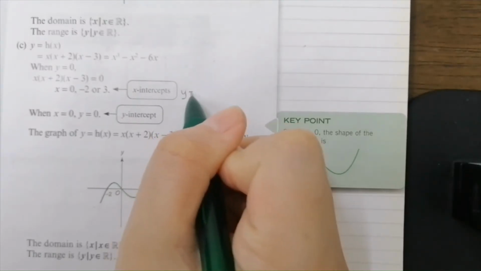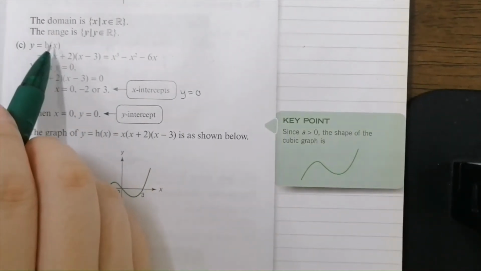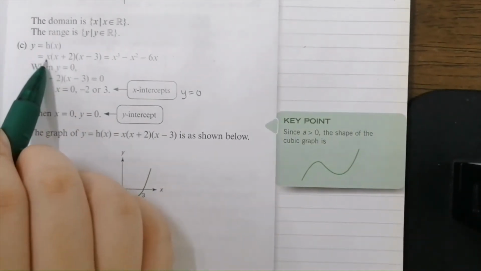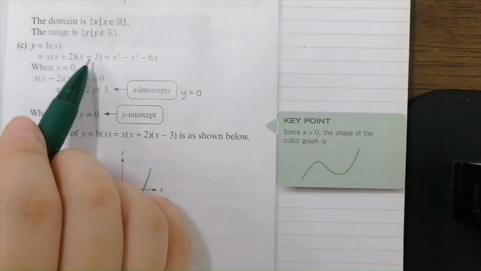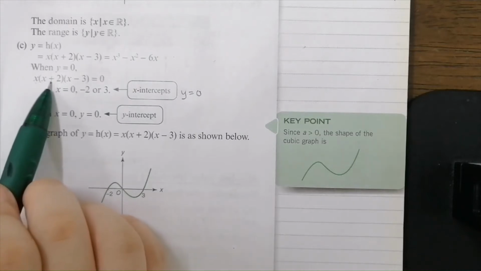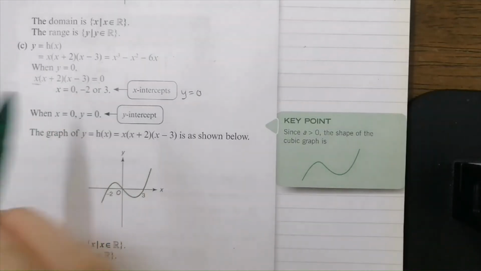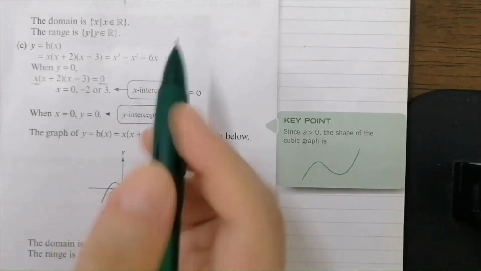To find x-intercept, y must be 0. Y equals to h of x equals to x times x plus 2 times x minus 3. When y equals to 0, x times x plus 2 times x minus 3 equals to 0. X will be 0.